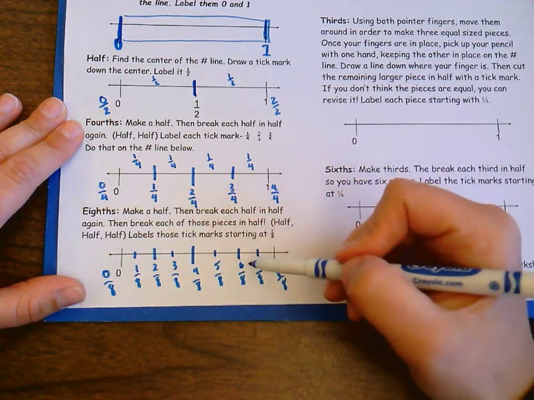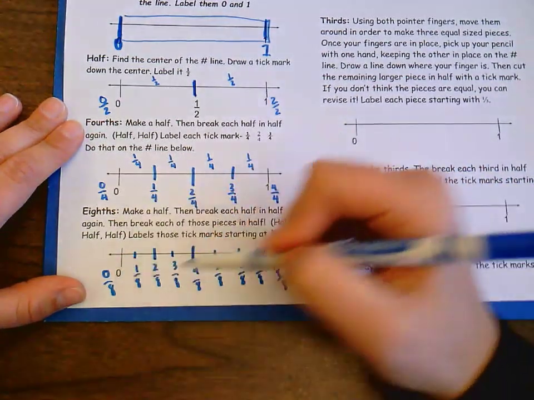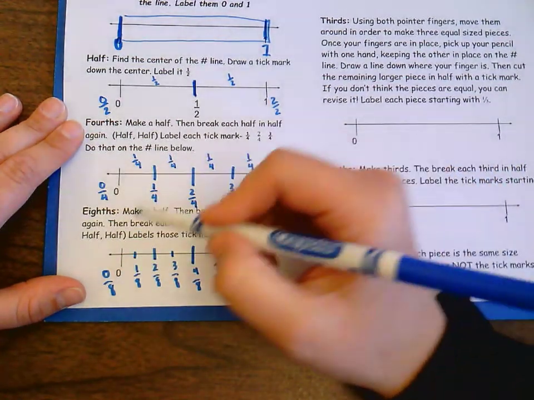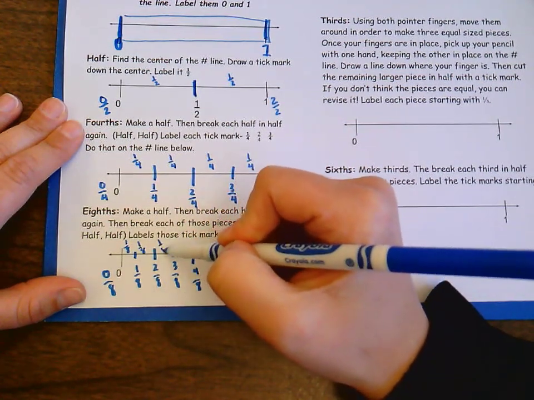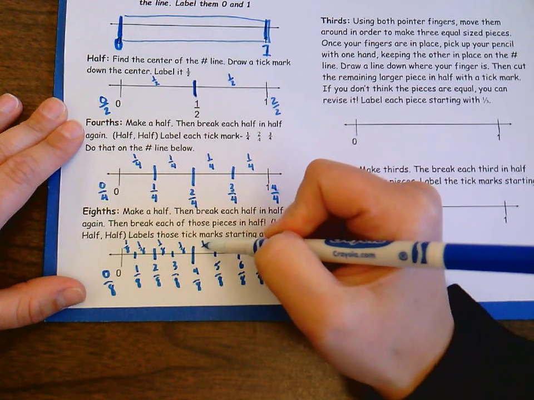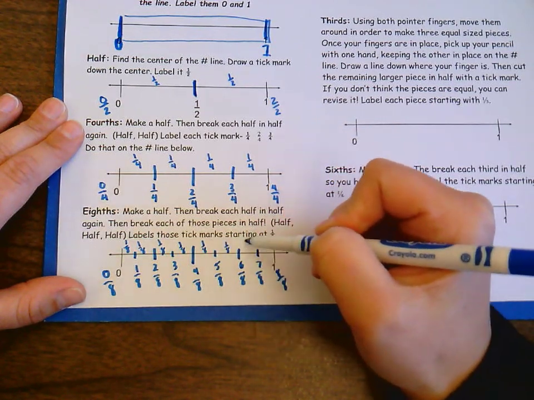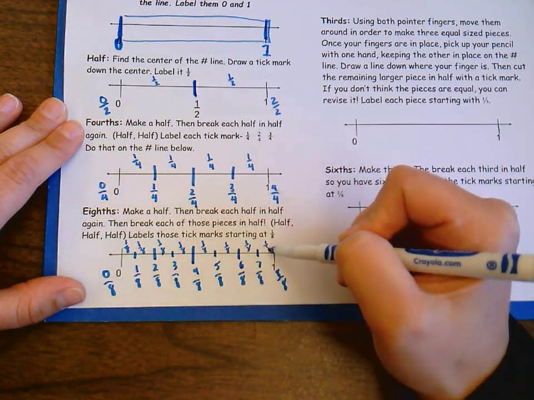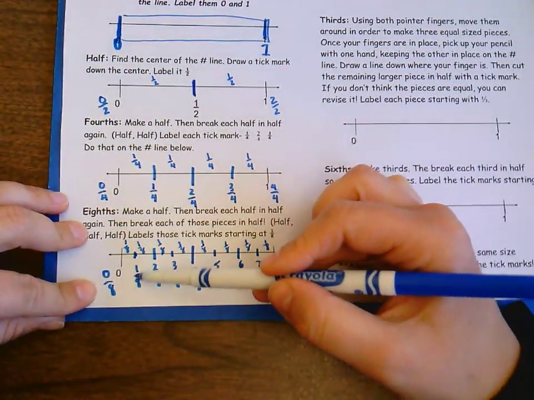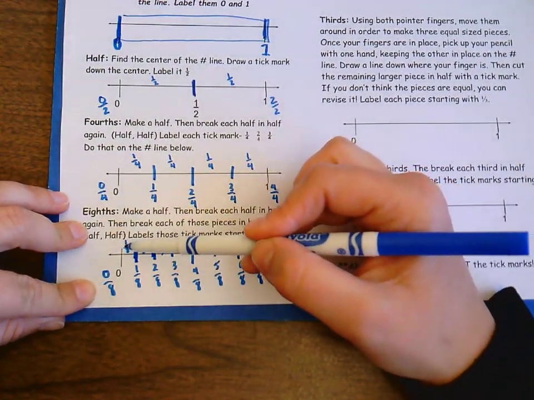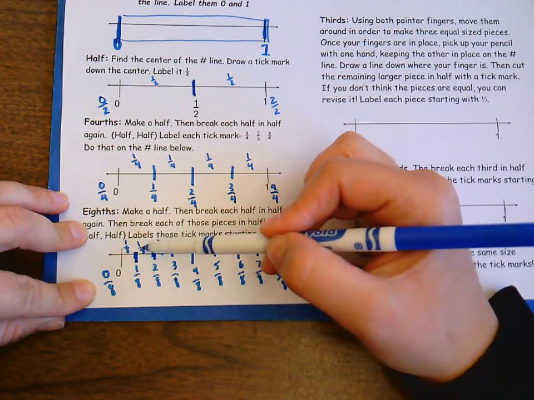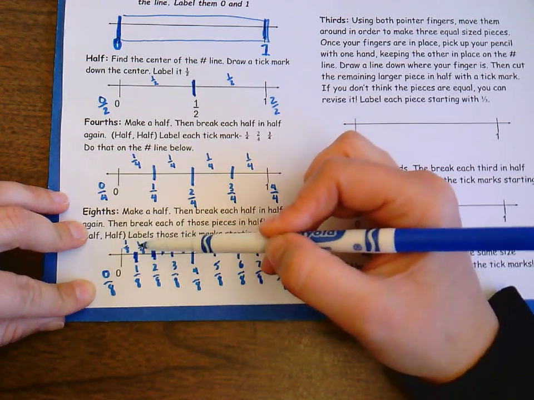There's a lot of labeling like I said, but we want to make sure we label each tick mark with the fraction, and then each piece with the unit fraction. 1/8, 1/8, 1/8, 1/8, 1/8, 1/8, 1/8. Notice that the tick marks are labeled right on them. I label each tick mark, and then I'm labeling each piece on top, so in between our lines.